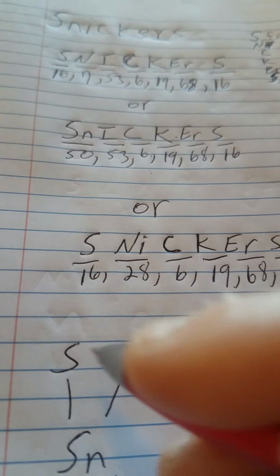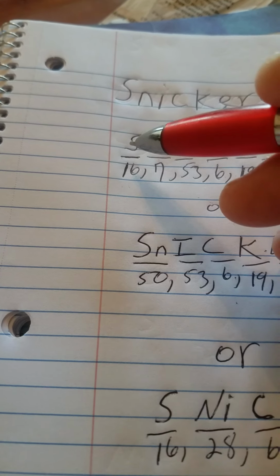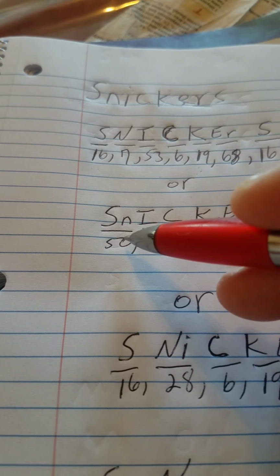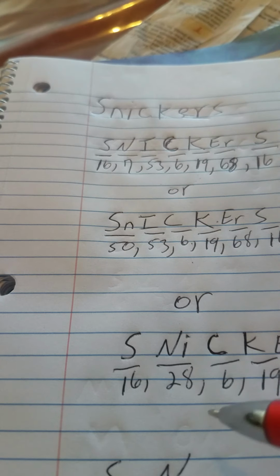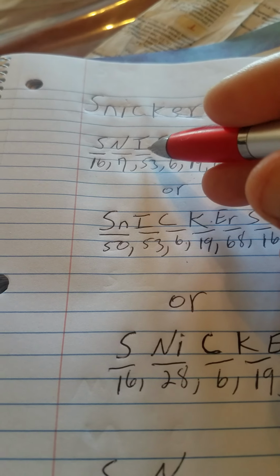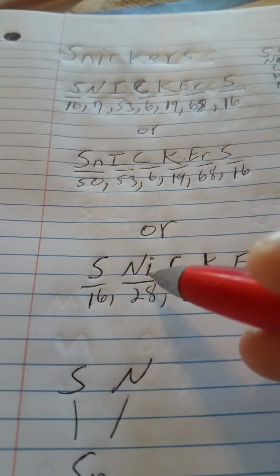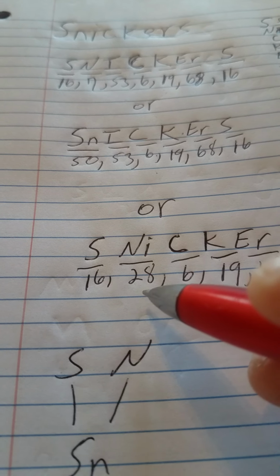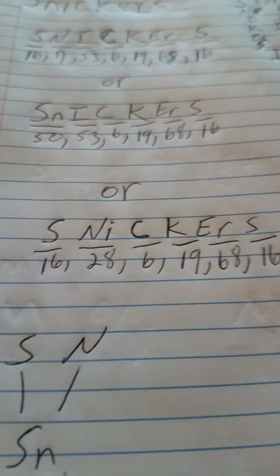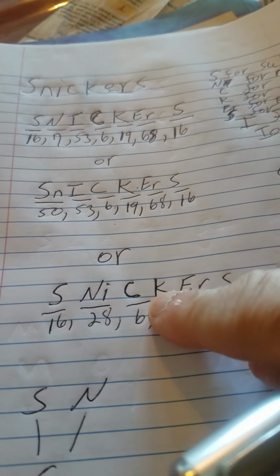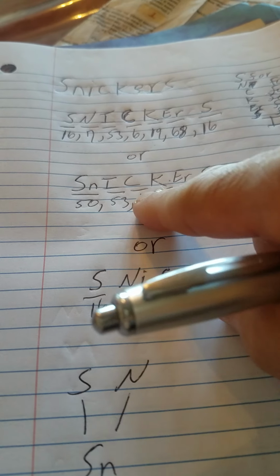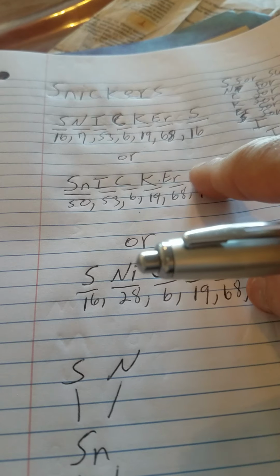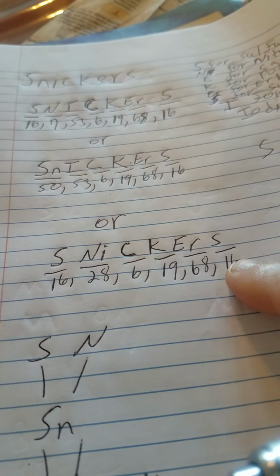We could take the S and separate it again and put it back here, capital S, and put 16 for sulfur. Then we took the N, the small n here, and we put it back to a capital N, and then we took the capital I and went to a small I and put it next to the N. Now we got nickel, capital N and a small I, a 28 atomic number for nickel. But everything else remains the same. 6 for carbon, 19 for potassium, erbium 68, sulfur 16, everything remains the same.